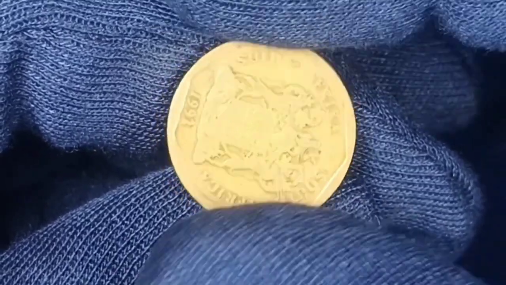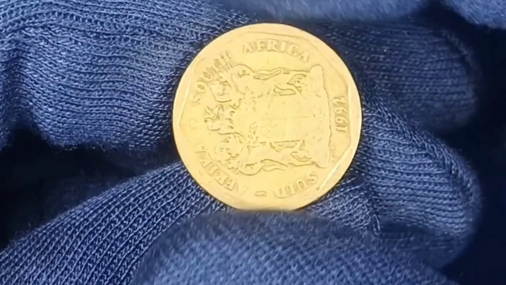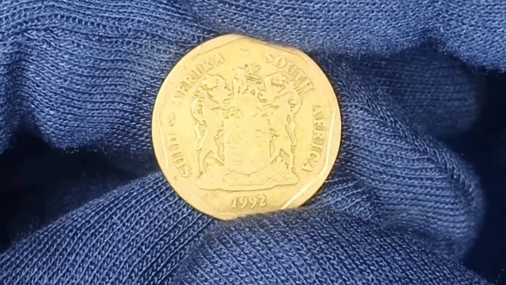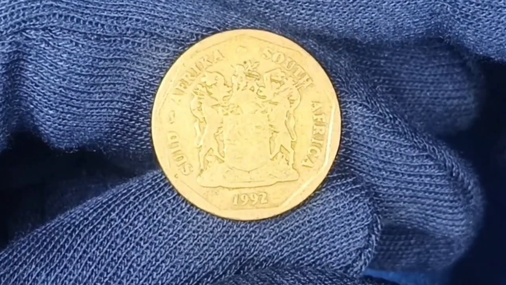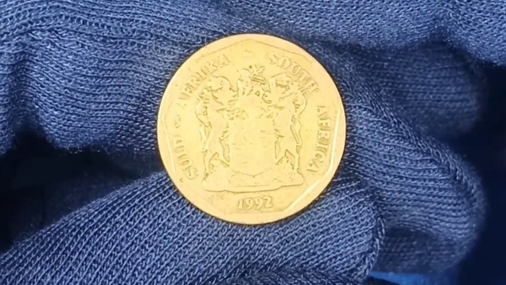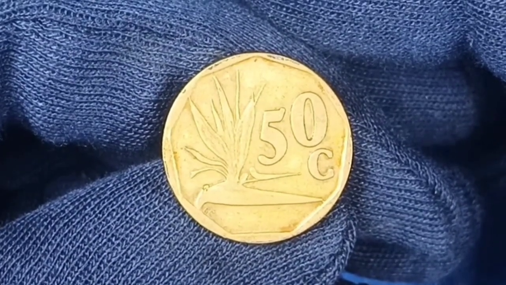You can check online marketplaces, coin fairs, and auctions to compare prices, but be cautious of fakes or replicas. Only buy or sell through trusted dealers and platforms that provide authentication and support. Transparency is key in coin collecting. This coin isn't just a piece of metal, it's a snapshot of South African history.